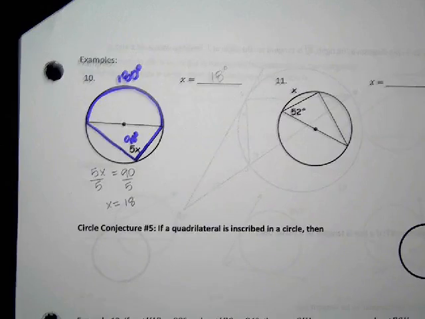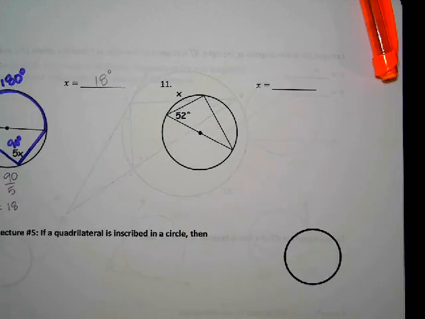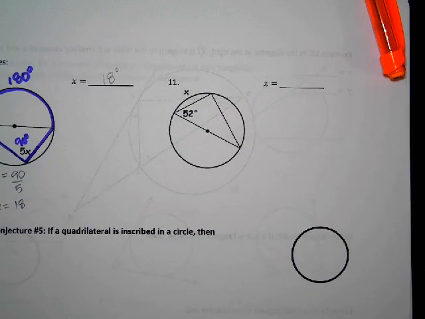All right, how about the next one? Any strategies? Or if you can't see how to finish the problem, how could you at least start the problem? Yeah, figure out where the 52 goes. So when I look at this problem, I don't really know how this problem is going to end up, but I do know that I could start with the 52 and see where it goes.